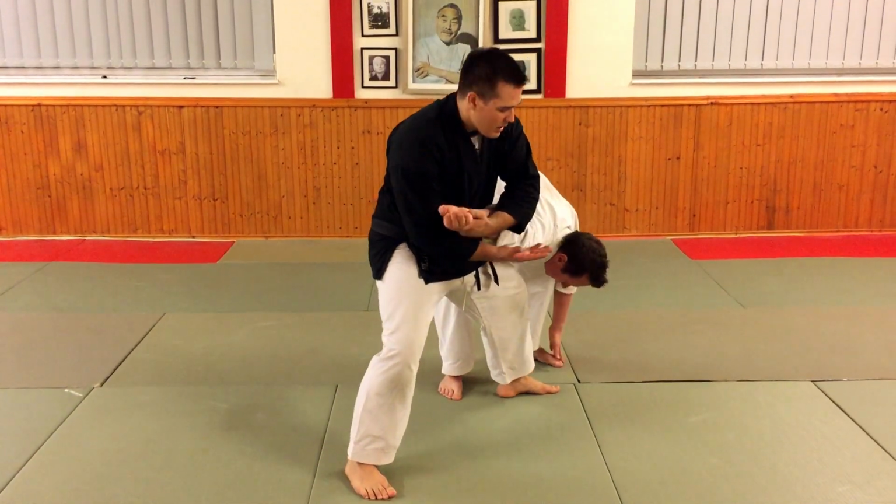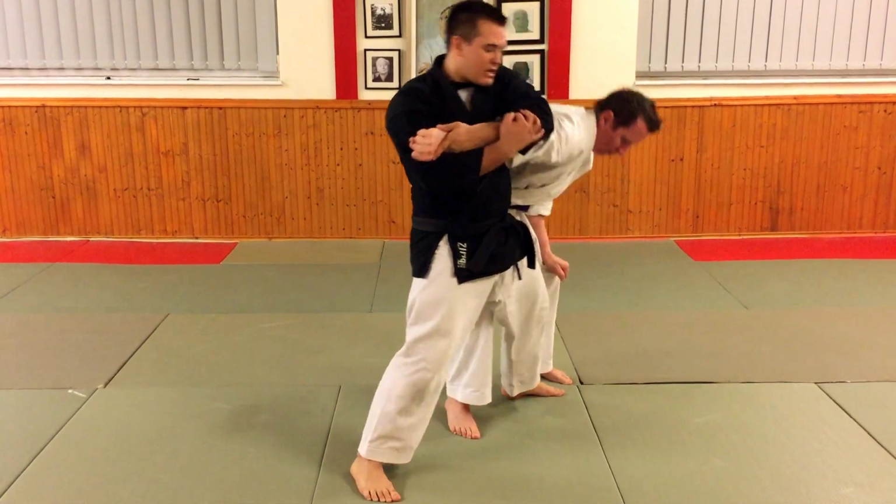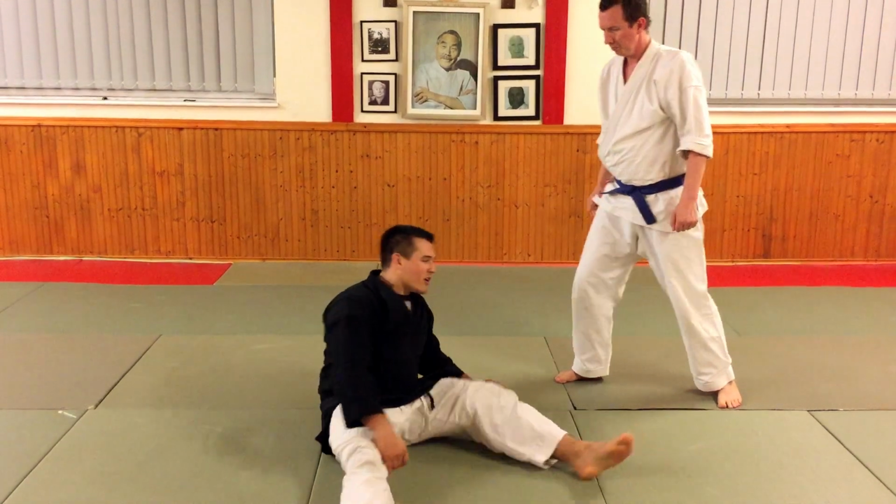So that's my movement. I don't want to lean like this, because if I lean over, if Alan's strong, he can just stand up, and then my flexion is completely broken, and I need to start again.